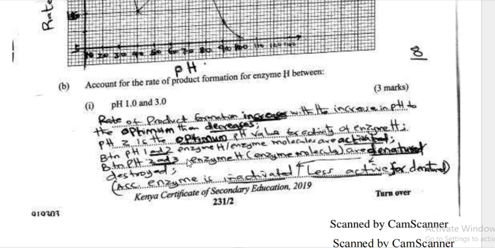Let's answer. The rate of product formation increases with the increase in pH up to the optimum, then it decreases.